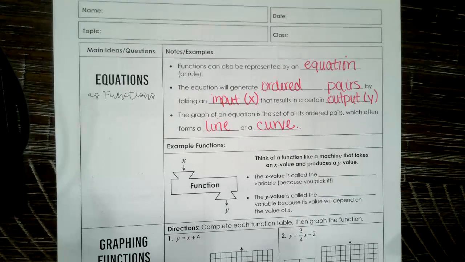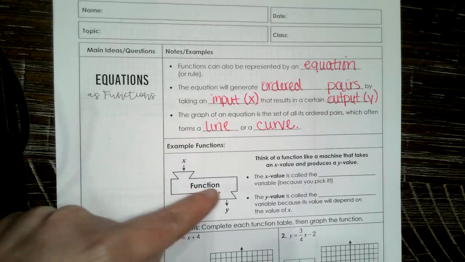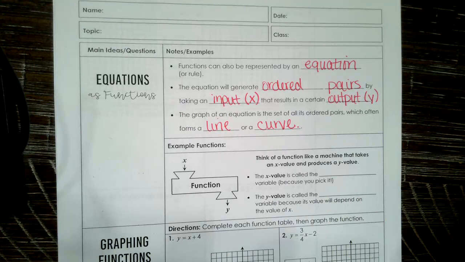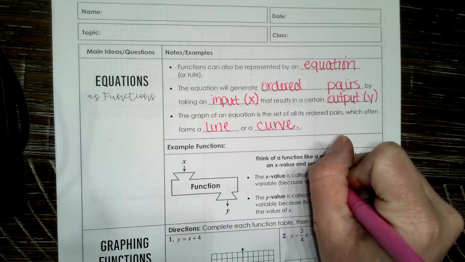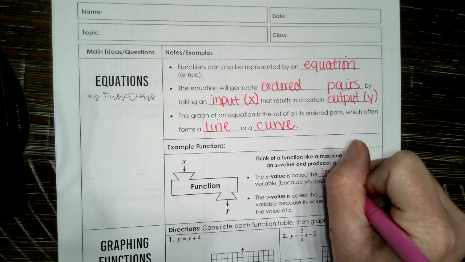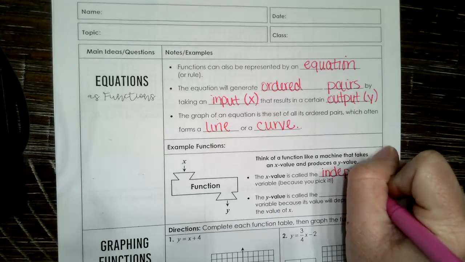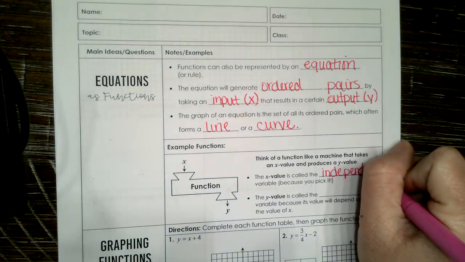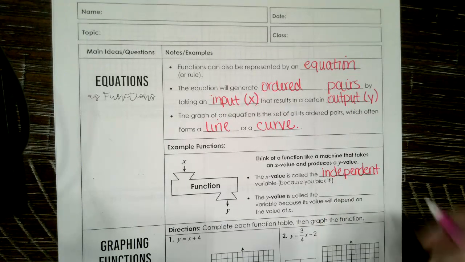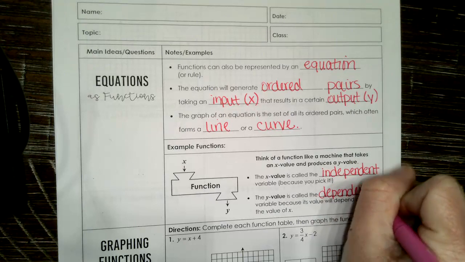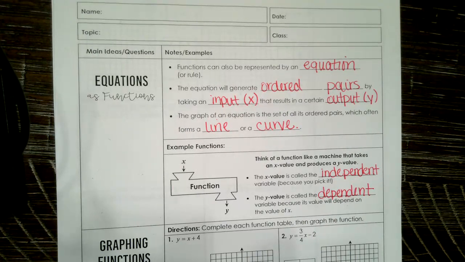So an example of a function, you can always think of a function like a machine that takes an x value and puts it into the machine, and then it always puts out a y value. The x value is called the independent variable. Now, I know you guys have heard this in science class at the beginning of the year. The y value is called the dependent variable because it's the value that will depend upon the value of x.